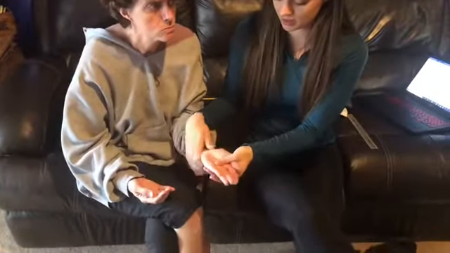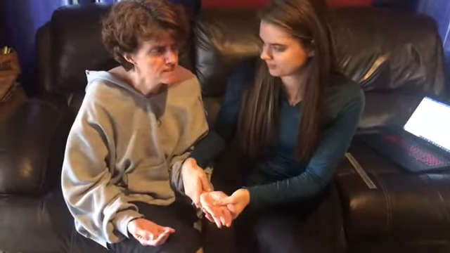Next is the carpal compression test, and this is for carpal tunnel, and a positive is if the numbness and tingling progresses while doing it. So can you put your hand up like this? I'm just gonna press into her wrist for 30 seconds.